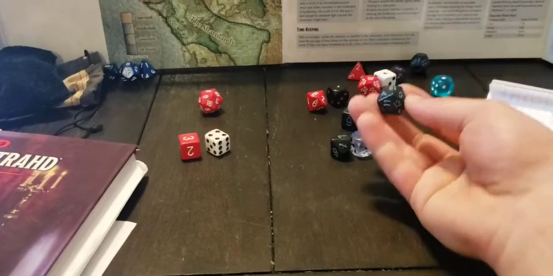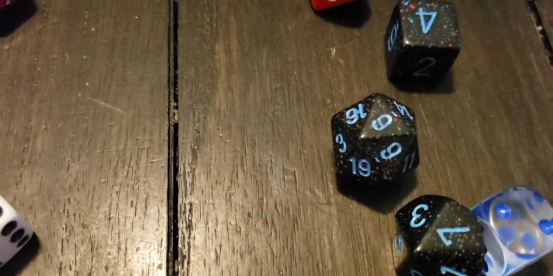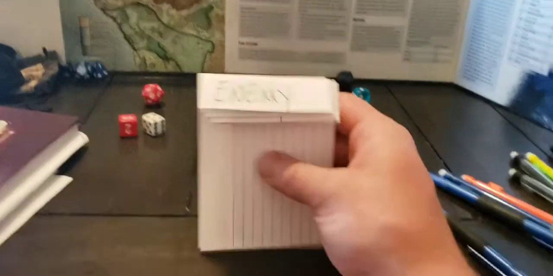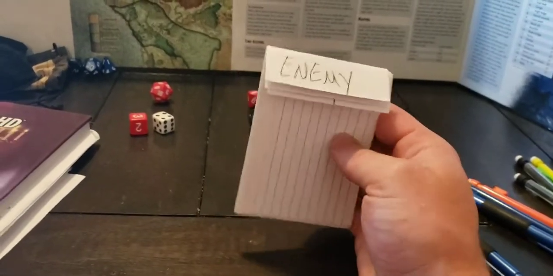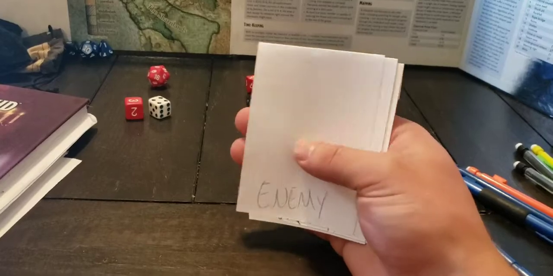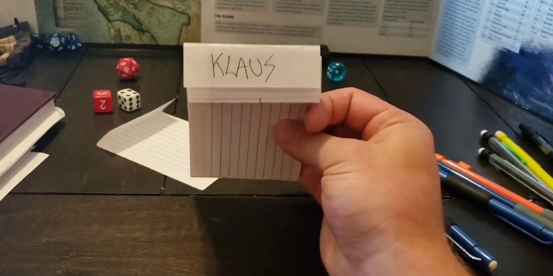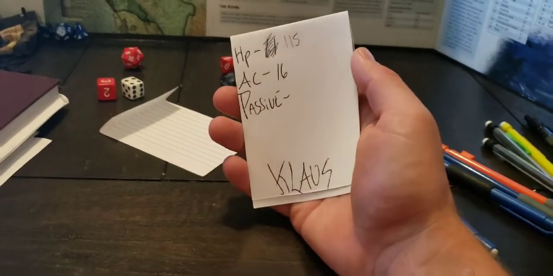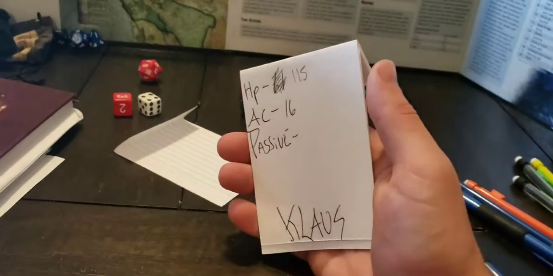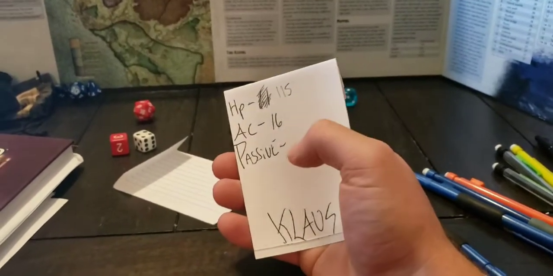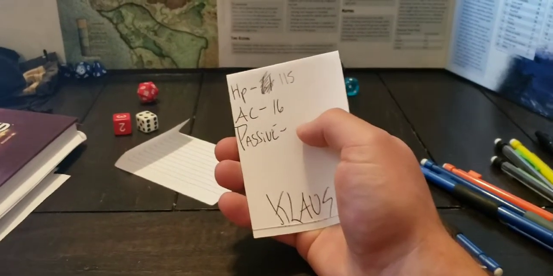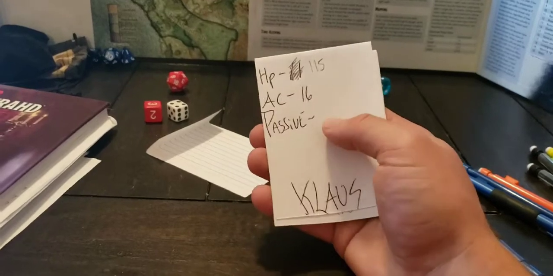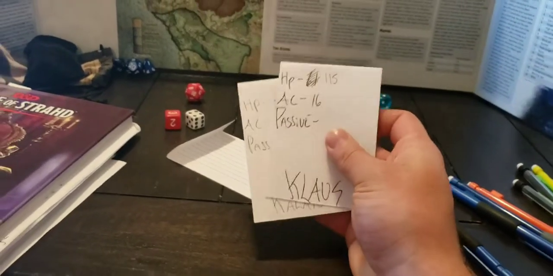You're gonna need some dice. This is a thing that I do: I have these cards to help me keep track of initiative. They've also got information on there. So for example, Klaus is one of my players. I've got his HP, his AC, and I honestly don't use passive perception that much, but it's a good idea to keep it ready whenever you need that.